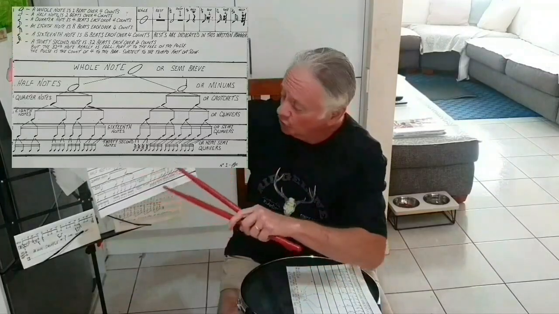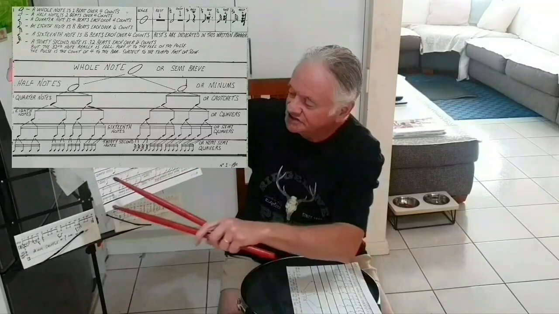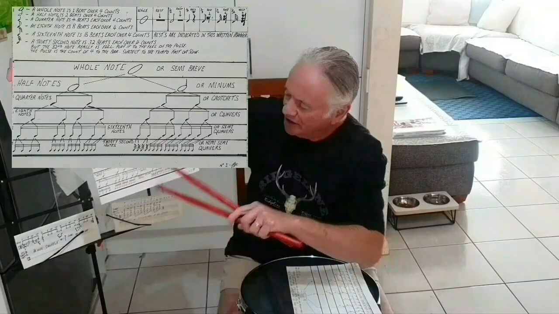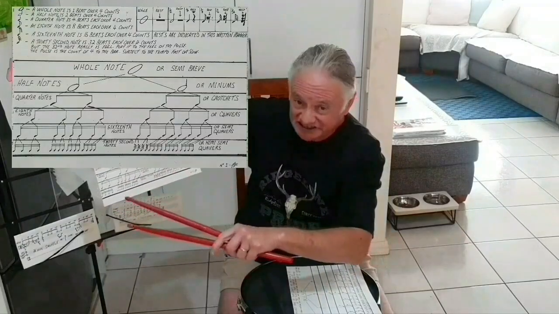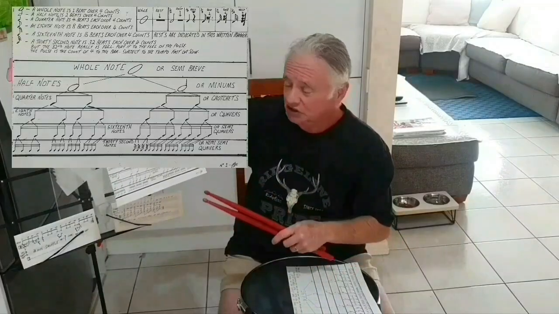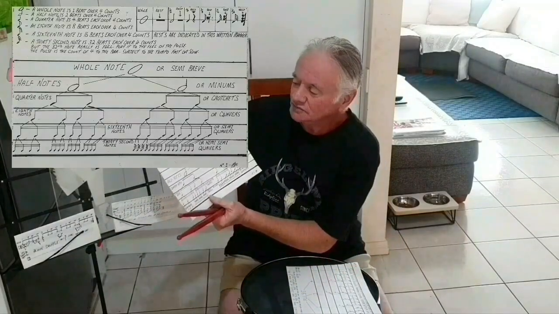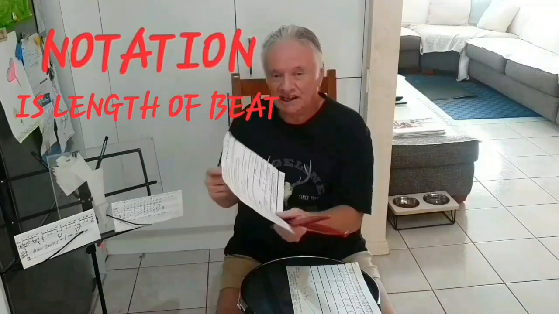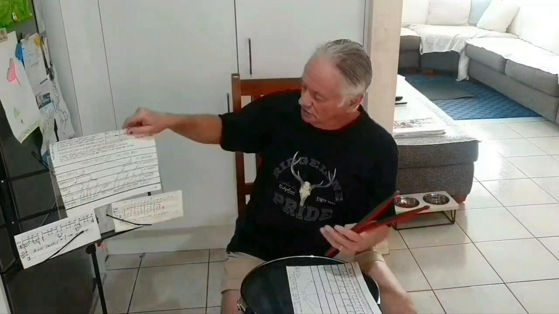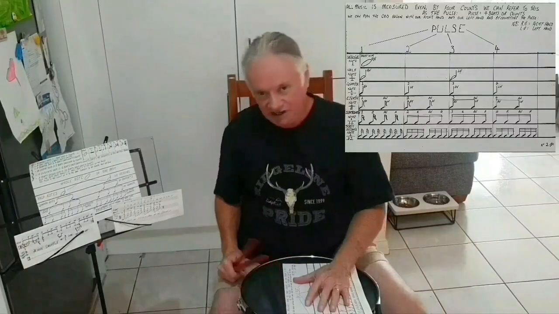Old school, semi-breve is a whole note, minim is a half, crotchet is a quarter, a quaver is an 8th note, a semi-quaver is a 16th, and a hemi-semi-quaver is a 32nd note. Basically, whole is 1 beat over 4 counts, etc. Half is 2 beats over 4 counts. And notation is measured by length of beat. So obviously a quarter note is 4 over 4, and an 8th note is 8 over 4, a 16th is 16 over 4, 32nd note is 32 over 4.